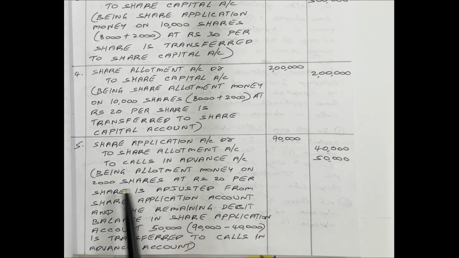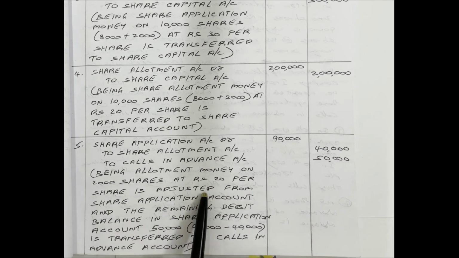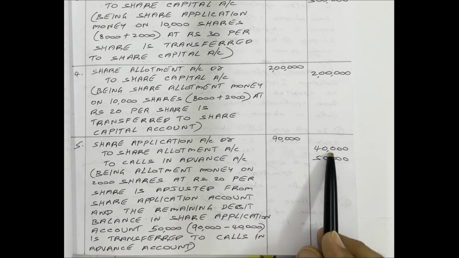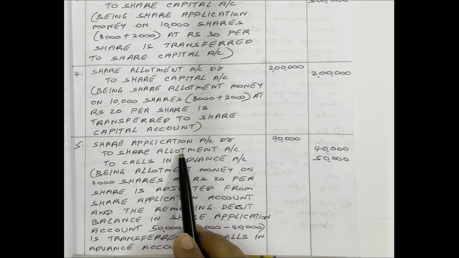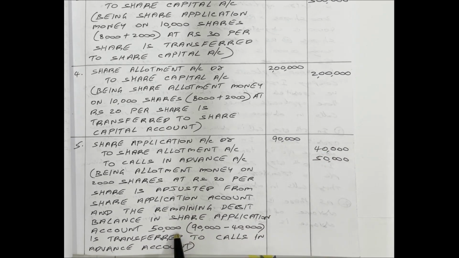Mention that in the narration: being allotment money on 2,000 shares at 20 rupees per share is adjusted from the share application account, and the remaining balance in the share application account, 50,000, is transferred to the calls in advance account. How is 50,000 coming? Of the 90,000, 40,000 we have adjusted for allotment. So 90,000 minus 40,000, the remaining amount is 50,000.